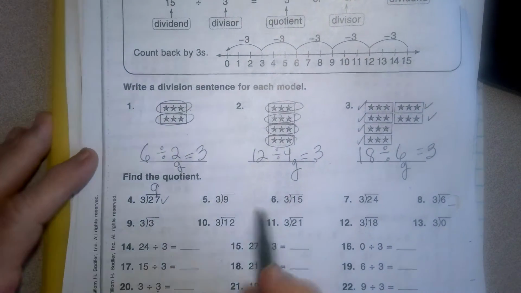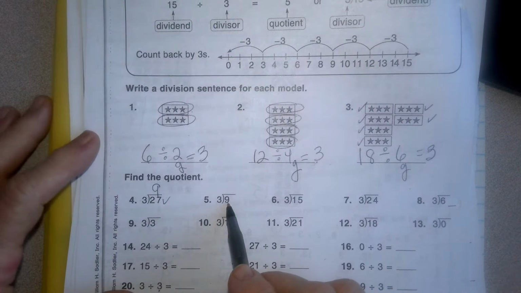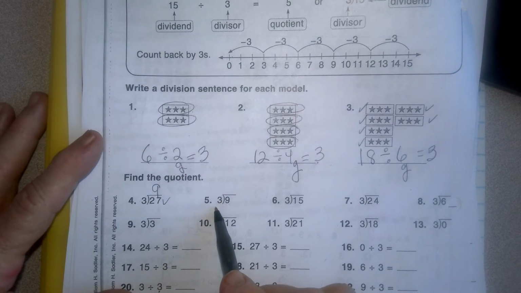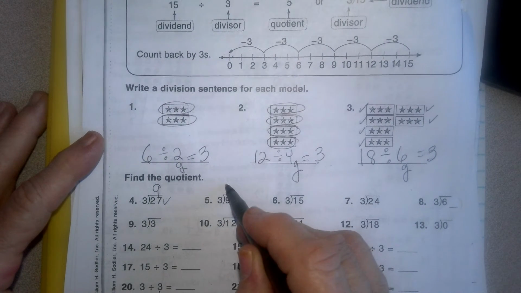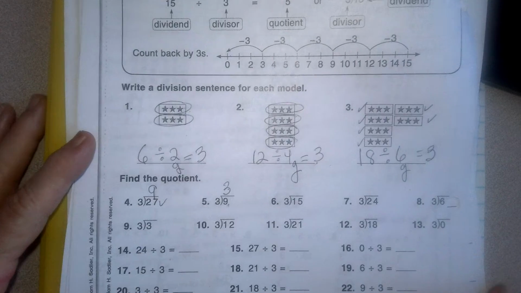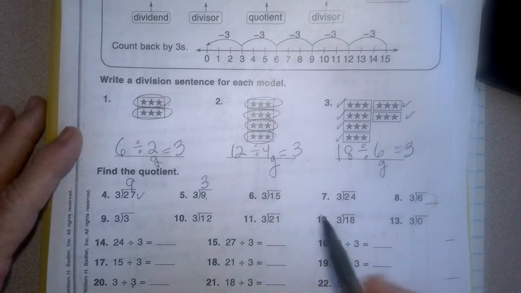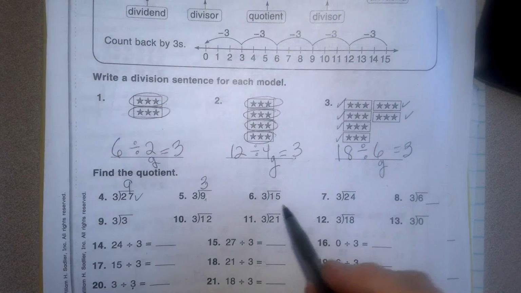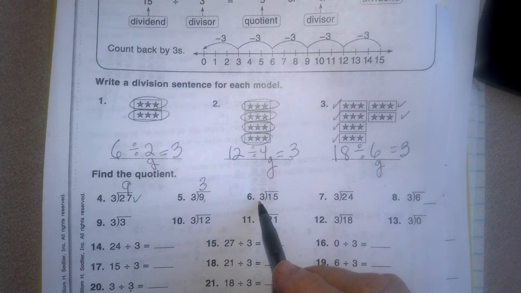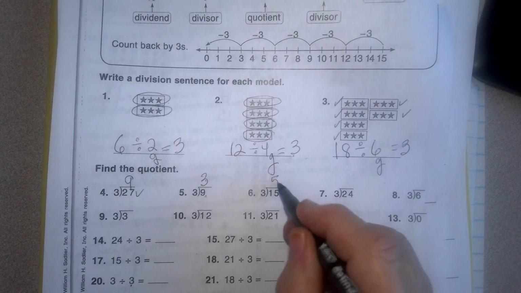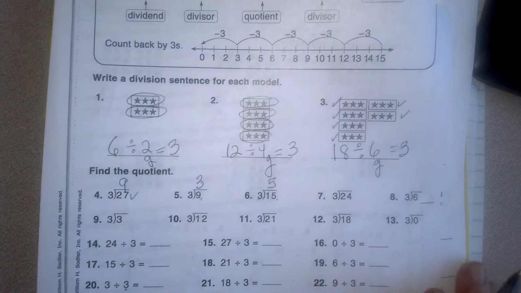Okay, now I've got 9 people, and I'm splitting them into 3 groups. Yeah, that goes in, and you could go back and say, well, what times 3 is going to give me 9? It's 3. 3 times 3 is 9. Then, now I've got 15 people, and I'm going to divide them into 3 groups. How many people would be in each group? 5. You are right, because 5 times 3 is 15.